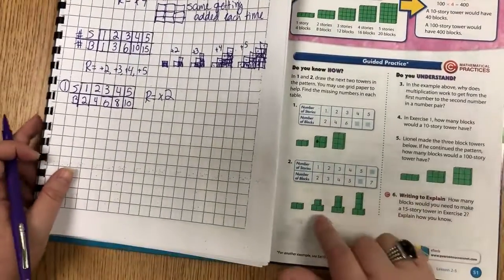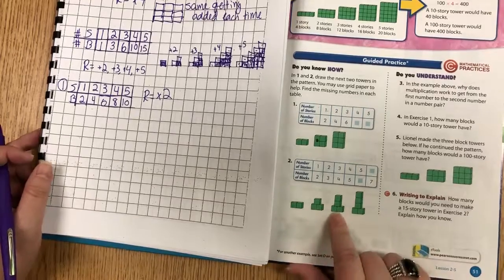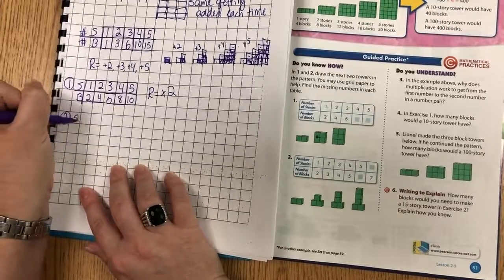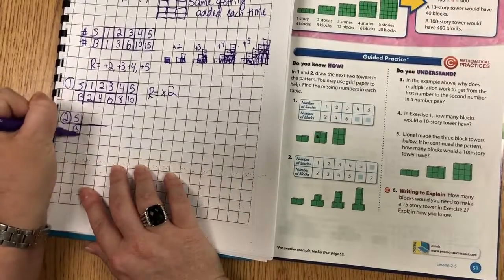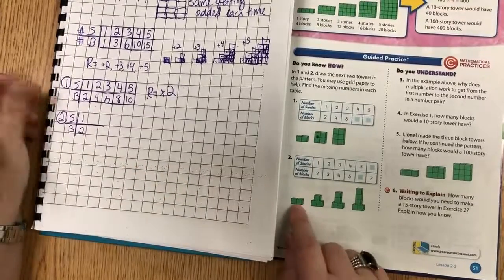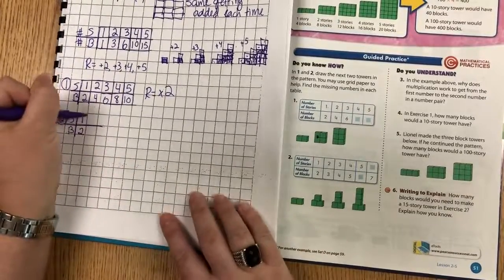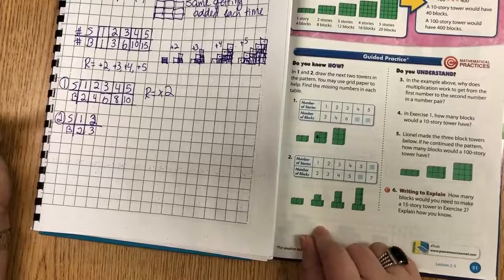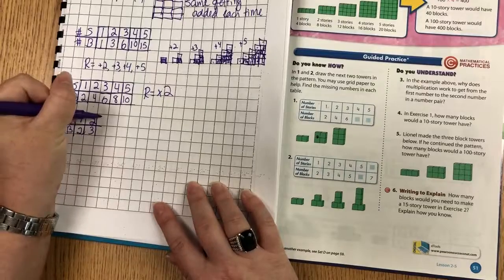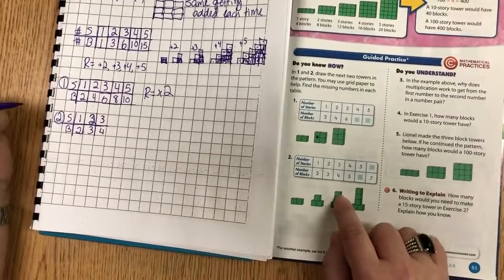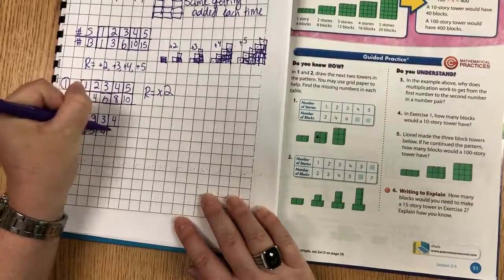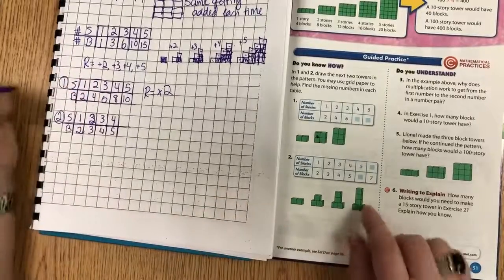Okay, but for number 2, it actually doesn't look as hard as it does. For number 2, my stories and my blocks. 1 story is 2 blocks. Okay, so there's the base of 2 blocks. But 2 stories is 3 blocks. 1 was added on top. 3 stories was 4 blocks. Another one was just added on top. 4 stories is 5 blocks. Another one was added on top.